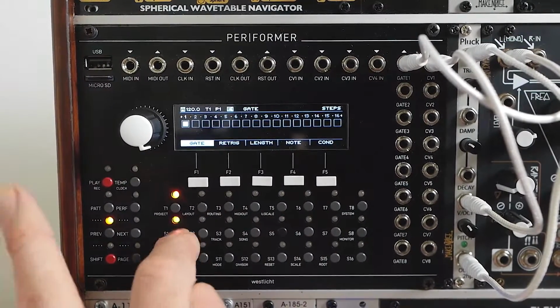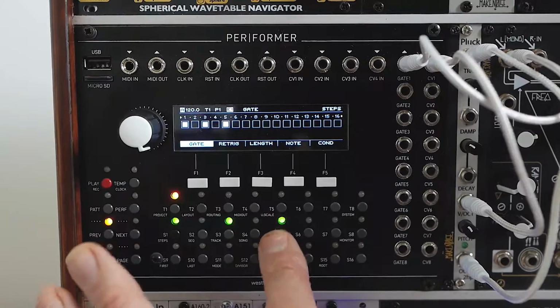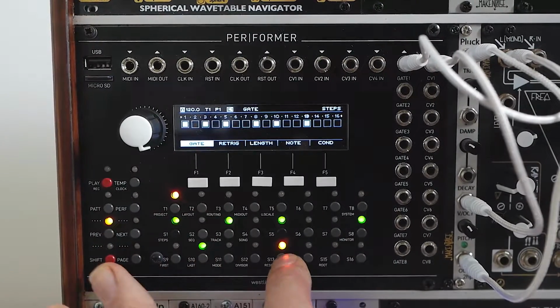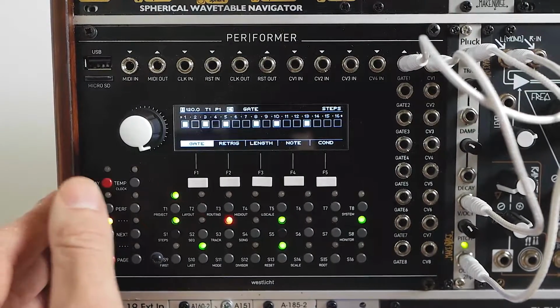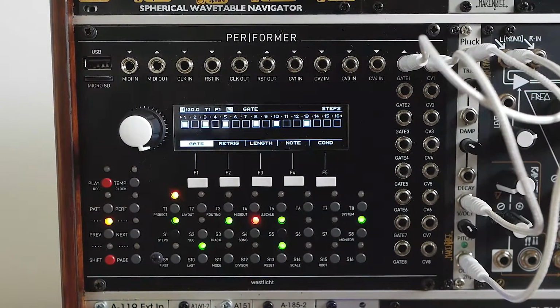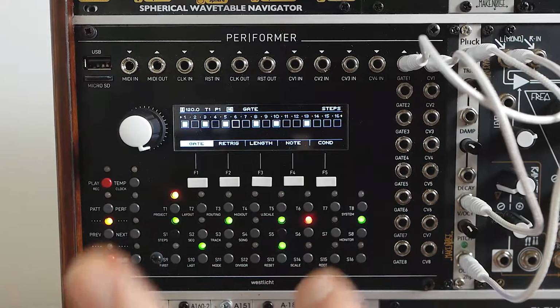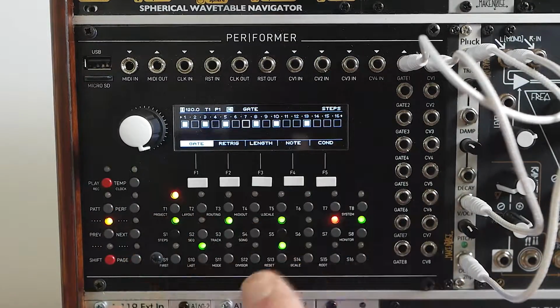Let's put in some gates on our steps. Oh, about one there, yeah, like that. Let's press play. Oh, that's nice. We've got some gates. Let's make those gates do some notes, I suppose.